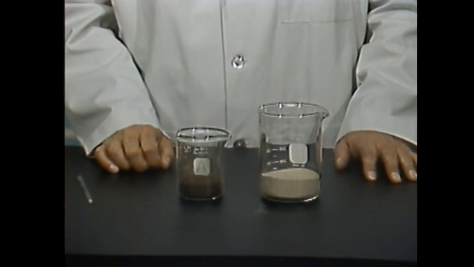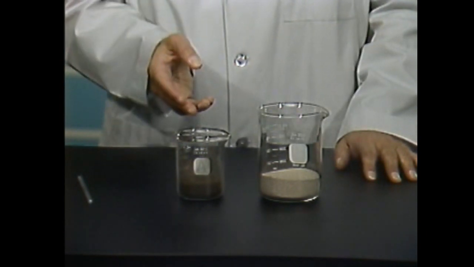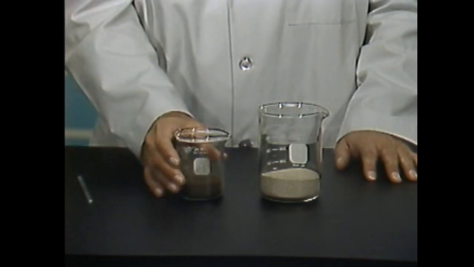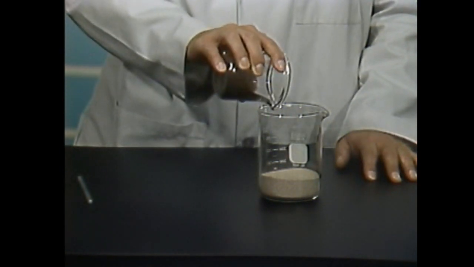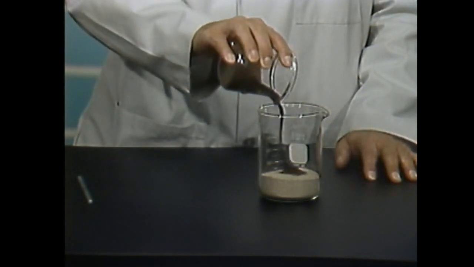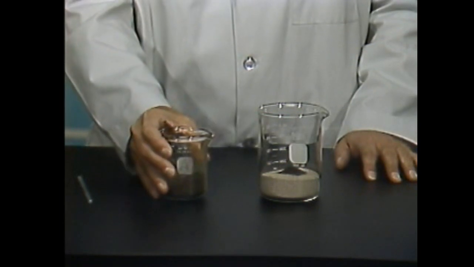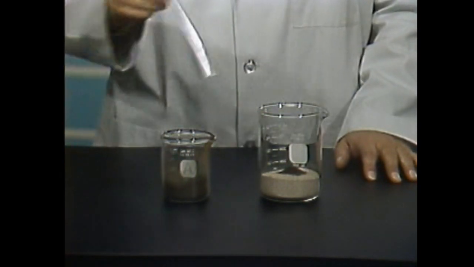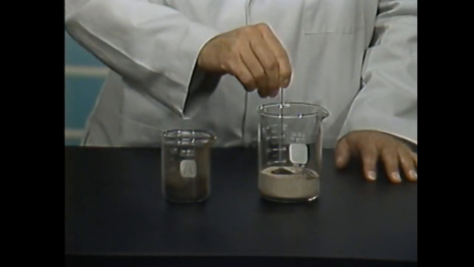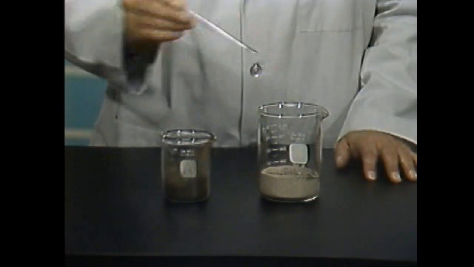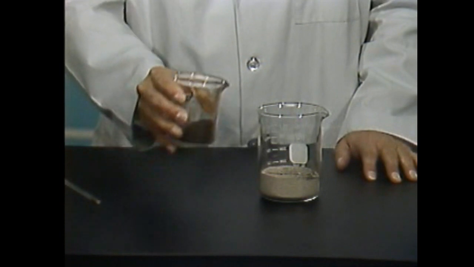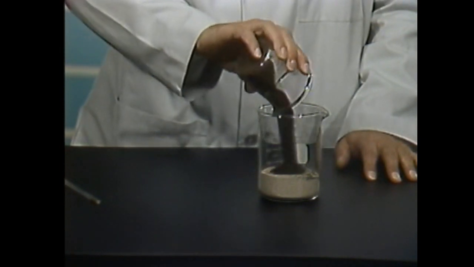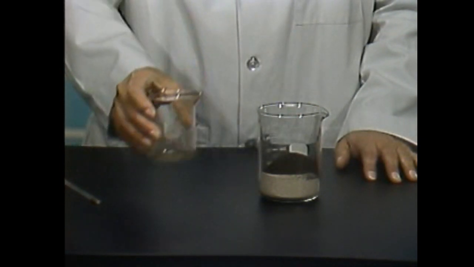I'm going to make a mixture of sand and iron filings. To prepare it, I simply put the sand and the filings together and stir. I can add more filings or more sand to this mixture, and it's still a mixture.